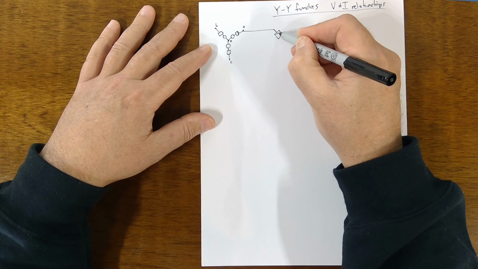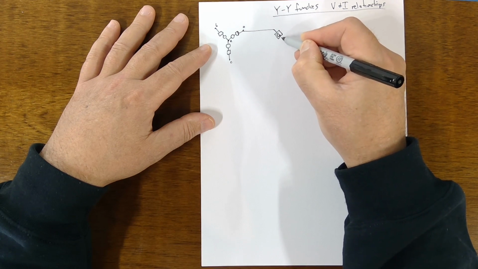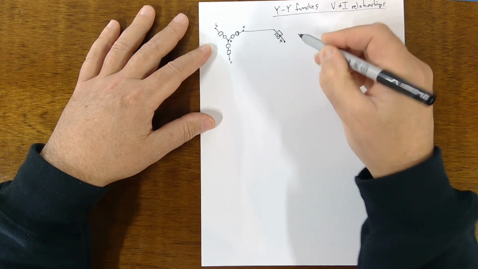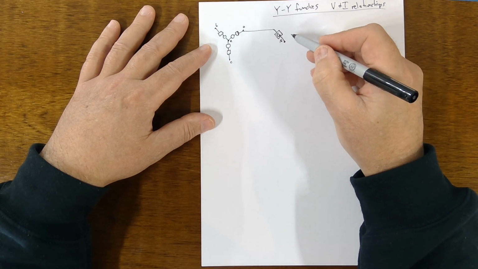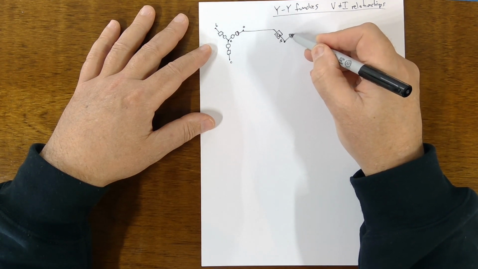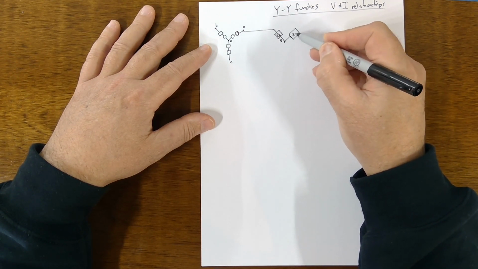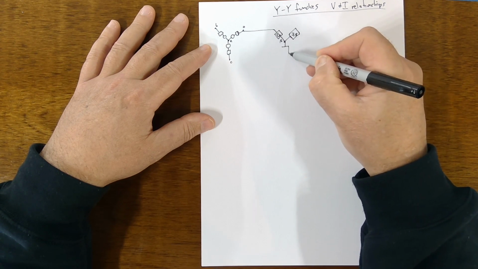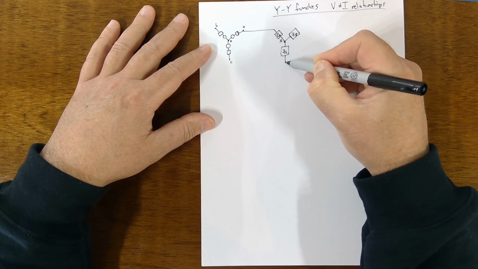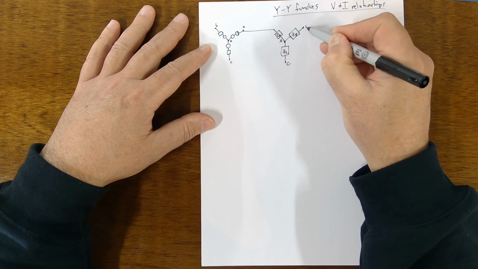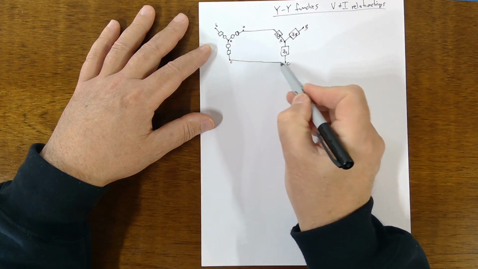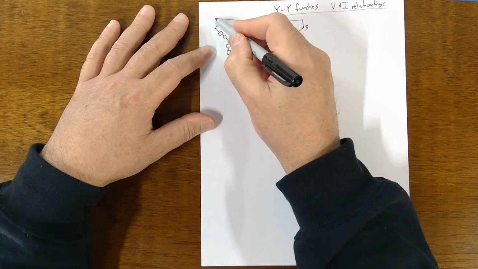So this is ZA to neutral, and this is ZB, big B. This is ZC. This goes to big terminal C. This goes to big terminal B. And these are connected.